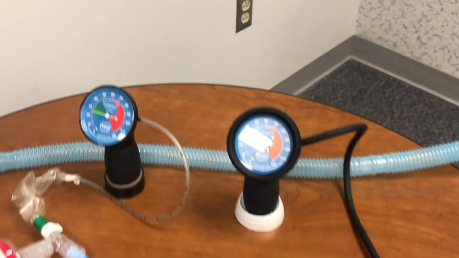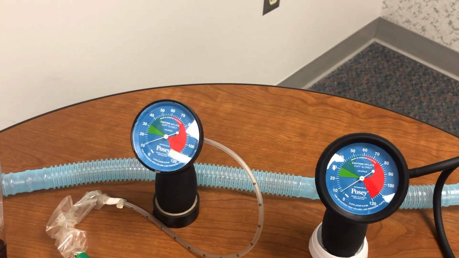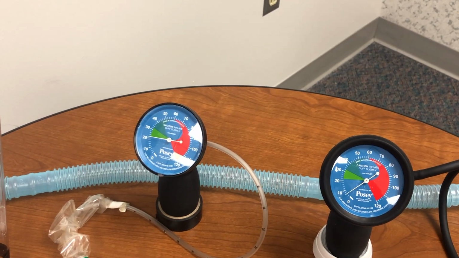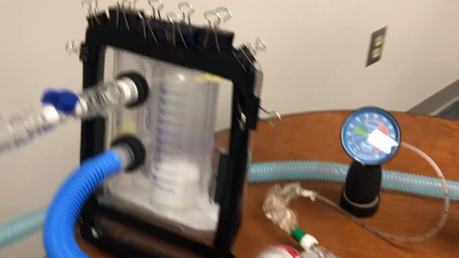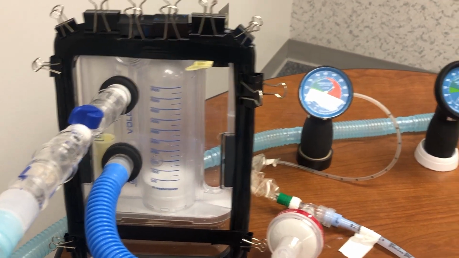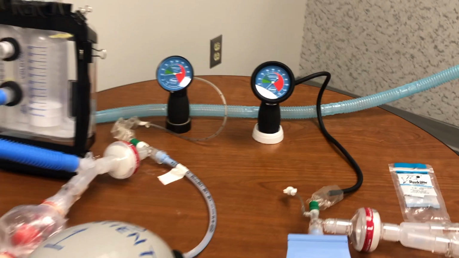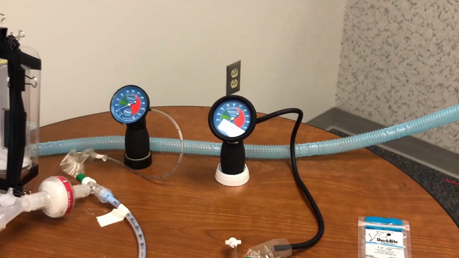We have taken this patient off the ventilator to bag and mask him. Nothing has changed on this patient. Let's see the volume. Not changed, or not significantly changed, I would say. There may be slight variation, but usually, and that is in extreme scenarios.